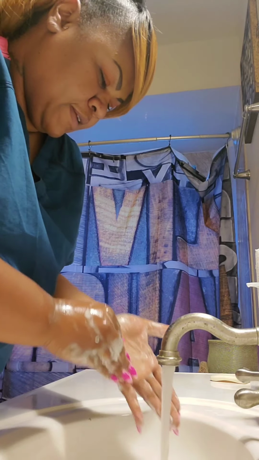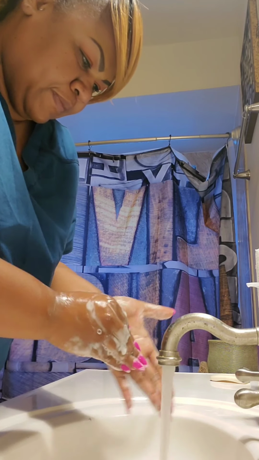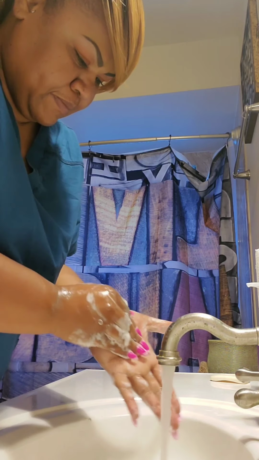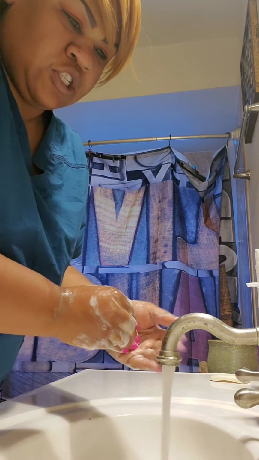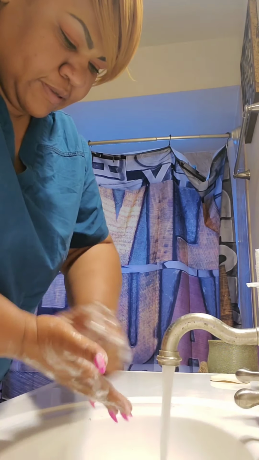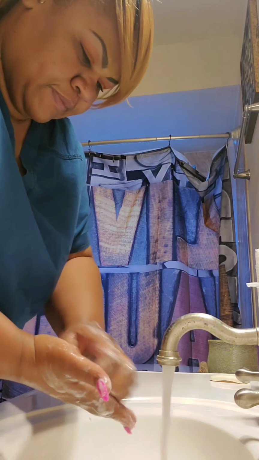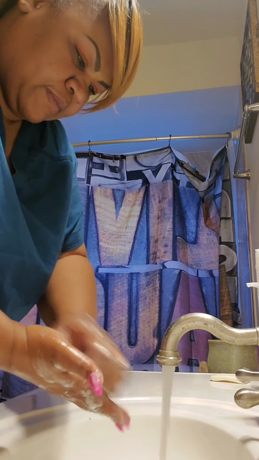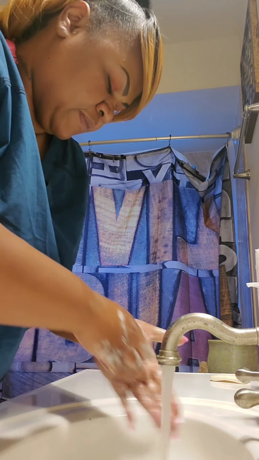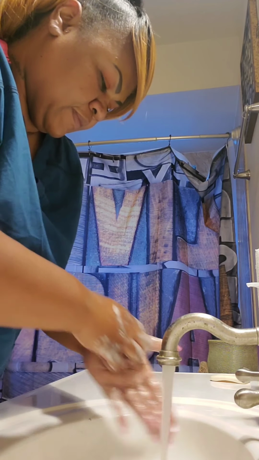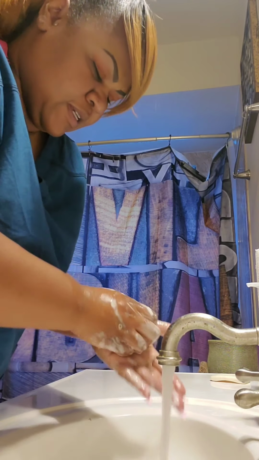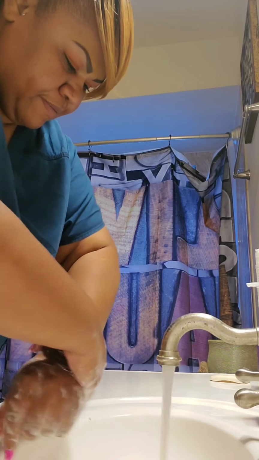Other hand. And you also want to wash around your nails. And then you want to get that wrist area.